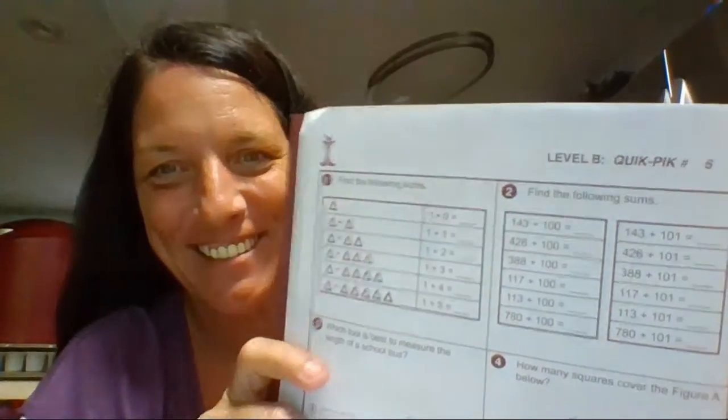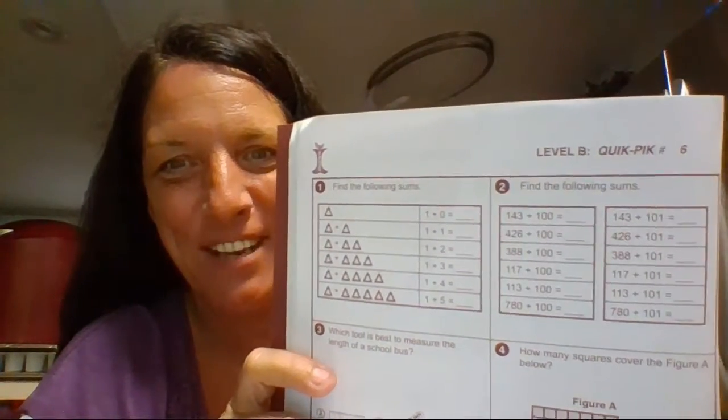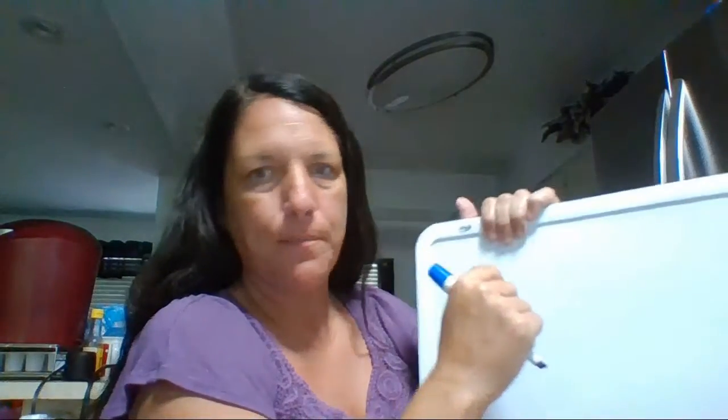Okay. All right. The next one, though, wow, they threw it at you there, didn't they? Let me get my board, and let's look at number 2. So, looks like a bunch of addition problems, but it's really all about place value. Everything's about place value.